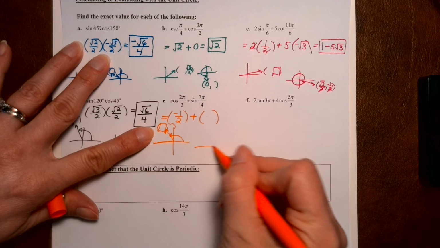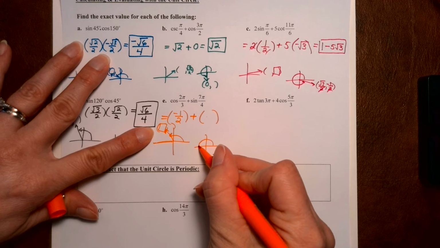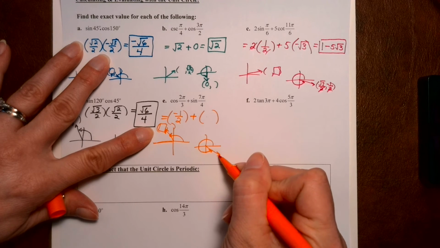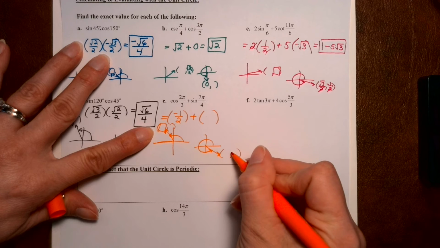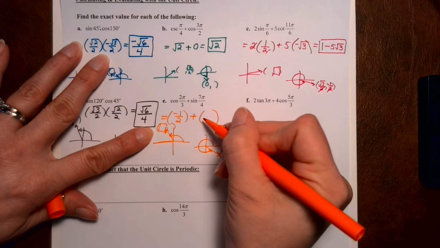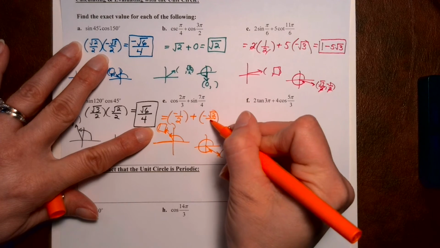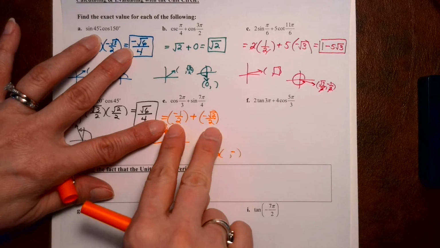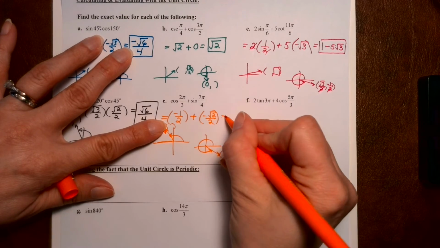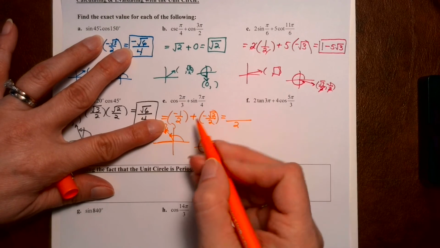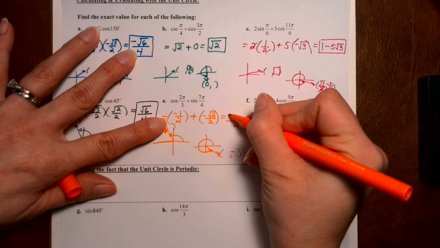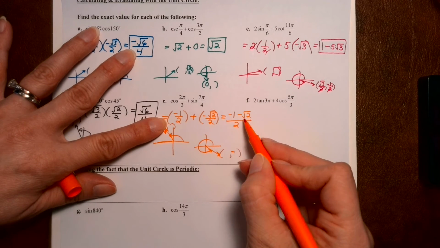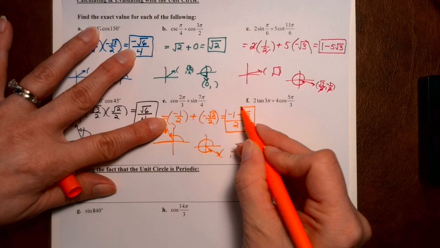And then 7 pi over 4. 4 out of 4, 5, 6, 7 out of 4 is in quadrant 4. The sine down here is negative radical 2 over 2. Okay, when you're adding fractions, you need to have common denominators, which I do. So the common denominator is 2. And the numerator is -1 minus radical 2. Cannot add numbers with radicals, so we'll just leave it like that.